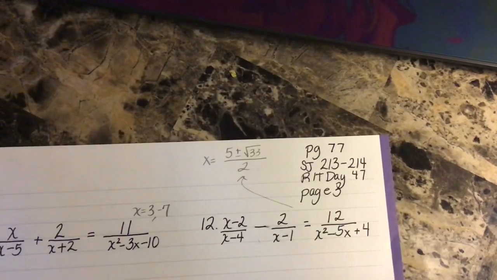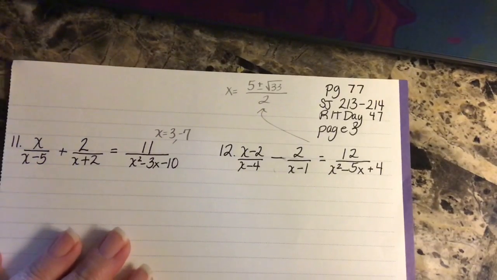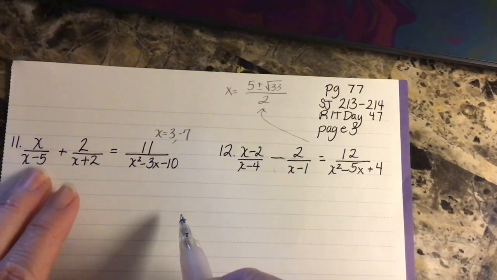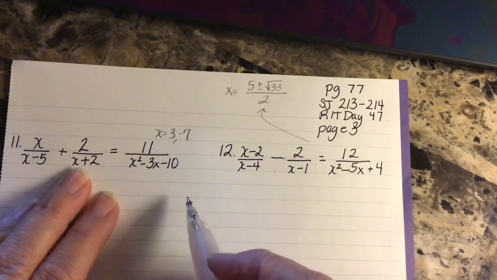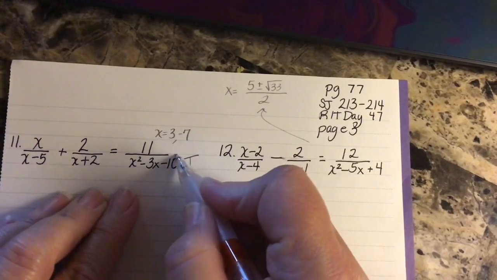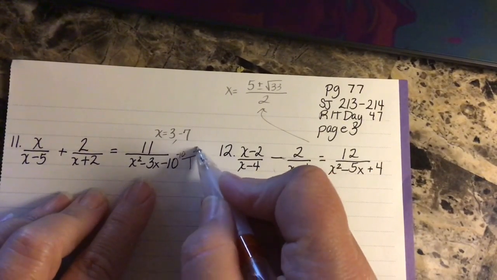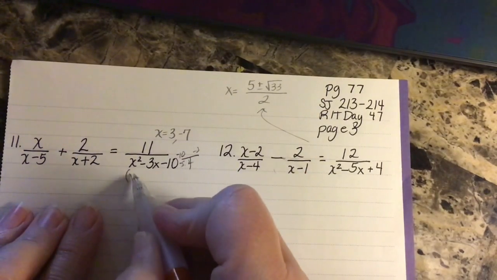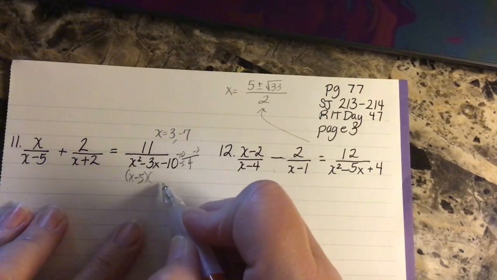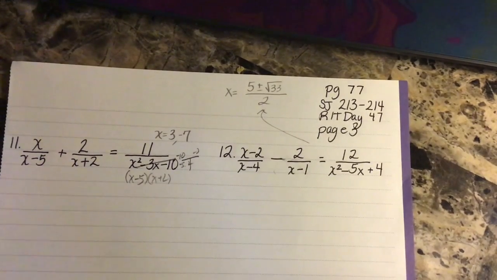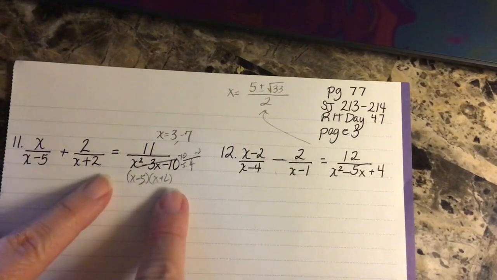So what I will do is look at these first 3 fractions. This denominator is good. This denominator is good. This one here, I need to factor. Can I find factors of negative 10 that will give me a sum of negative 3? Negative 5, positive 2. So then that would factor into x minus 5 times x plus 2. Now my common denominator is going to be x minus 5 times x plus 2.